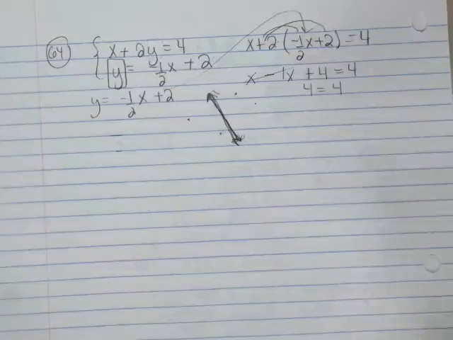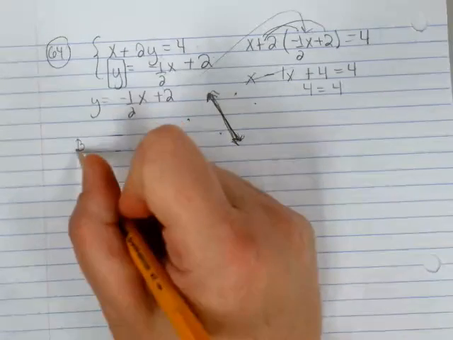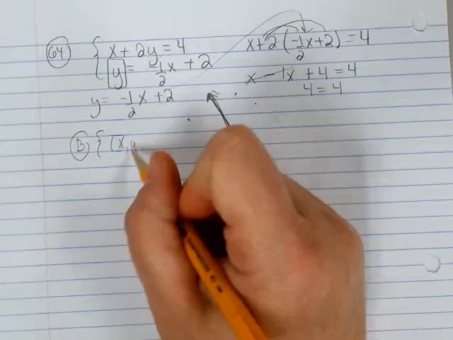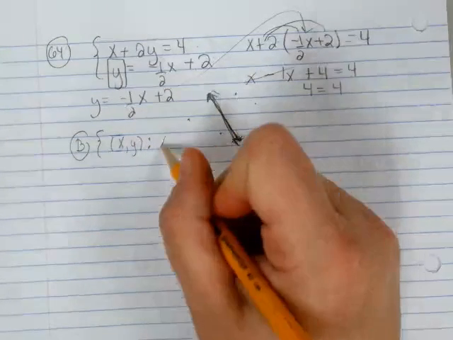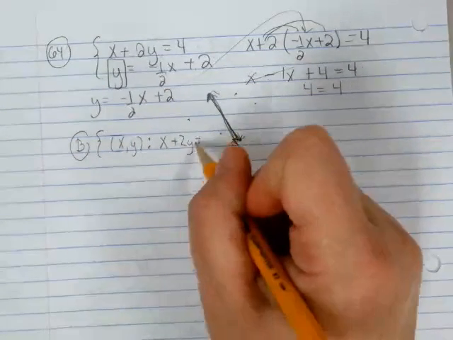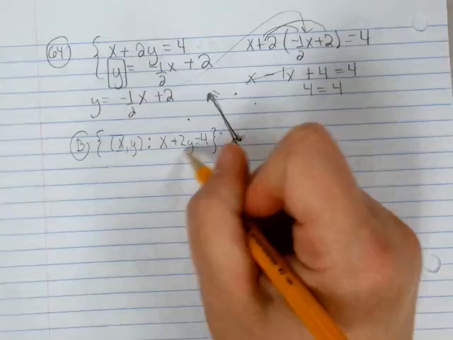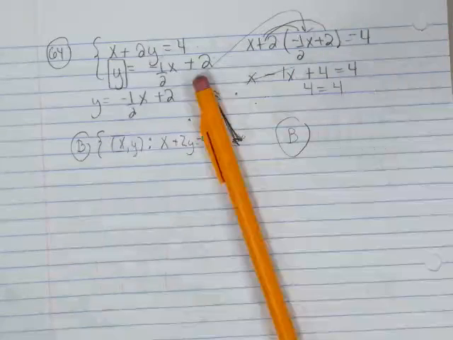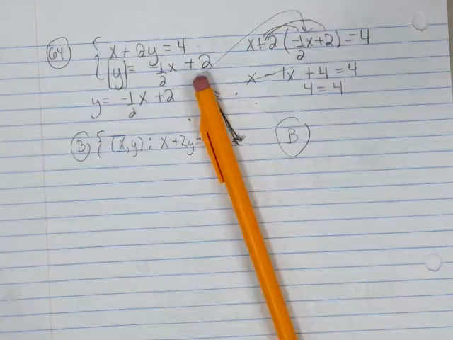So we generally use the words any point on the line back in chapter 6. But if you look at B, they're using set builder notation. The set of all ordered pairs such that, and then the standard form of the line. So such that it's on this line. So the correct answer for this one is B.